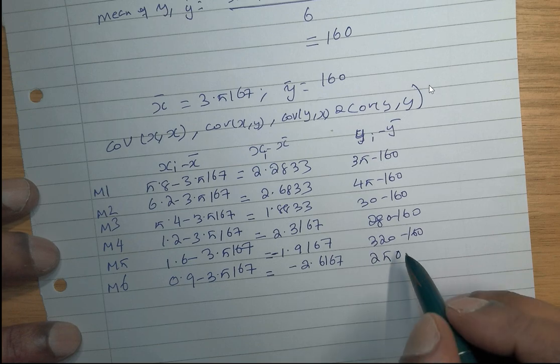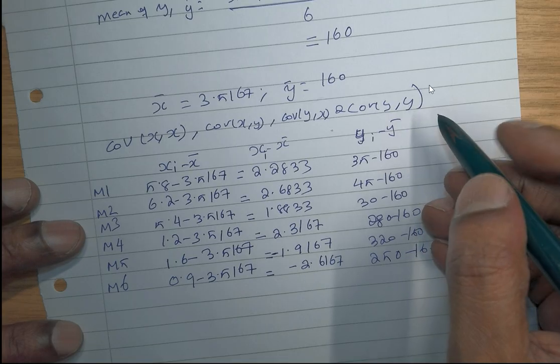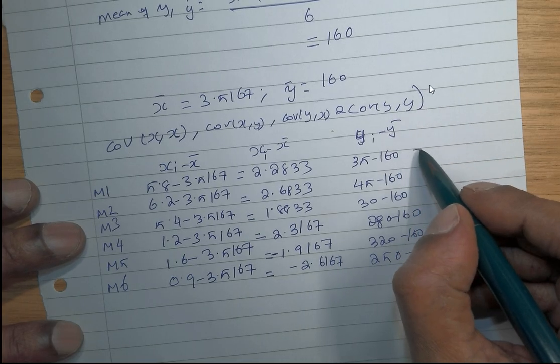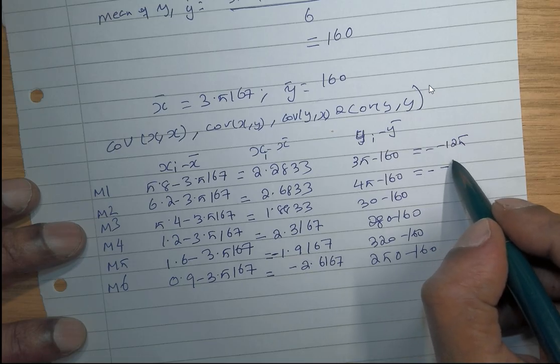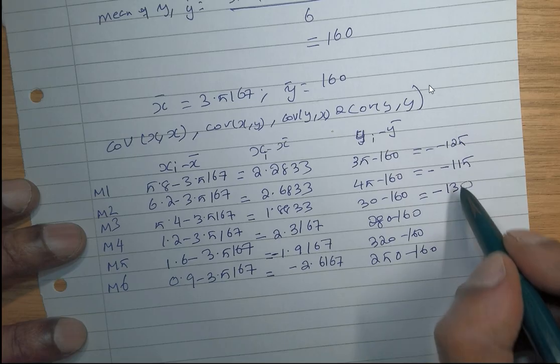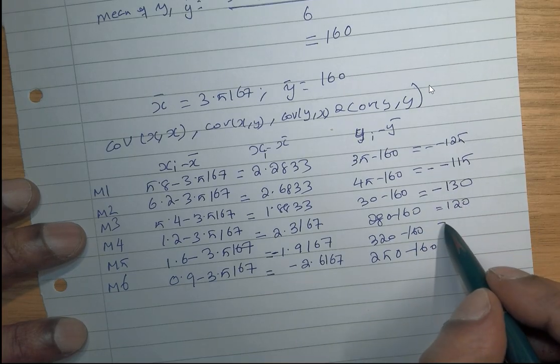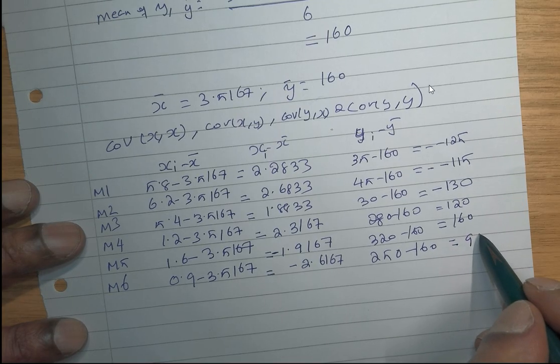Obviously, you have to do a lot of calculations, but that's how this algorithm works. Yeah, there is no shortcut. So minus 125, minus 115, minus 130, and this is 120, this is 160, and finally the last value is 90.